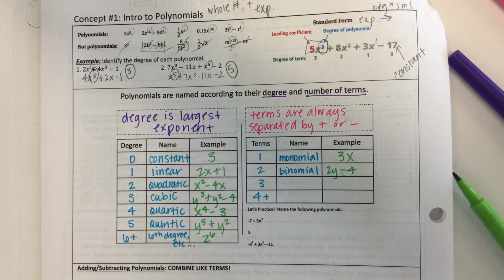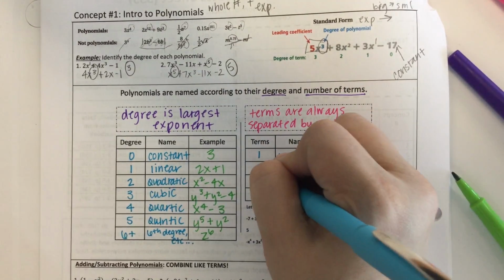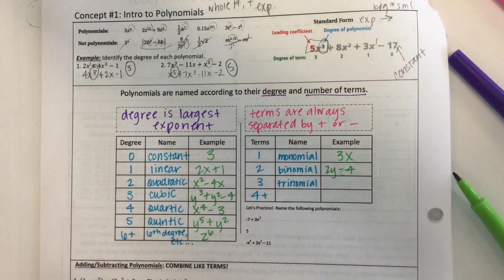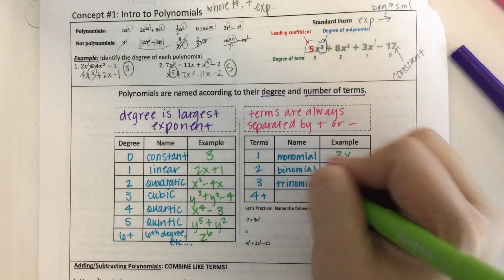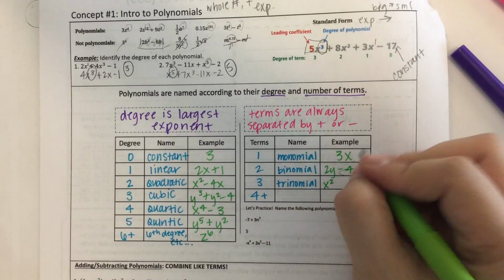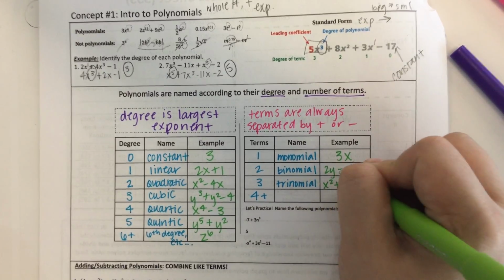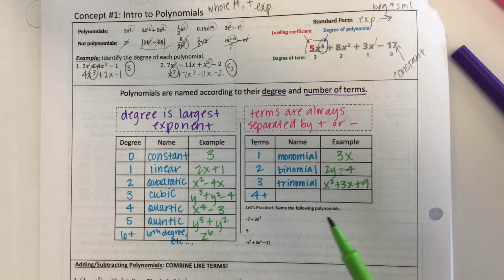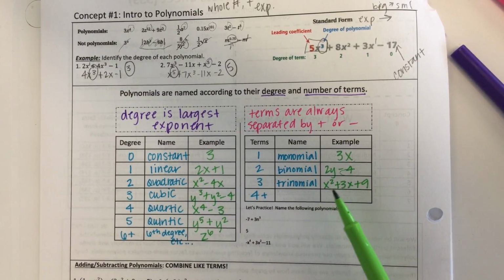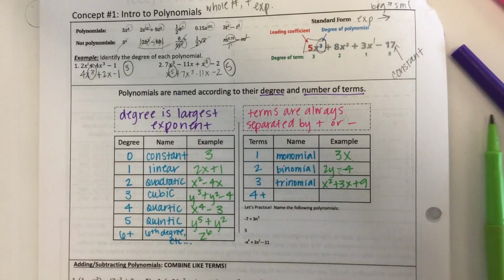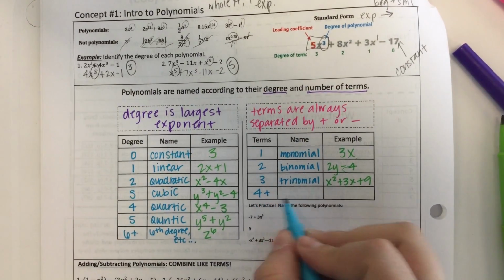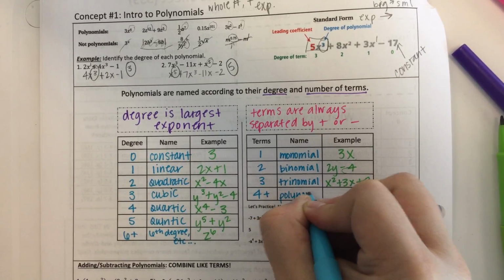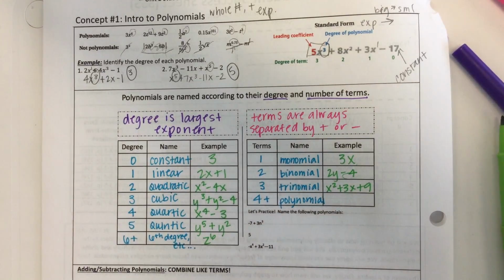All right. 3 terms, we call it a trinomial. Tri means 3. And here's an example of a trinomial, x squared plus 3x plus 9. What kind of trinomial is that? If you said a quadratic trinomial, you would be correct. All right. Once we get past 4 terms, we say polynomial, and we classify it extra by saying with however many terms it has.